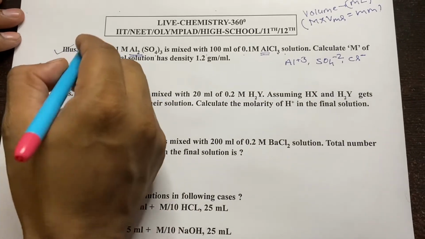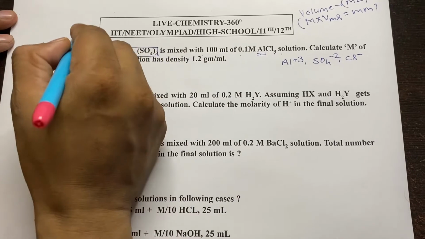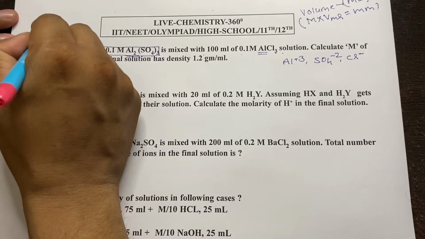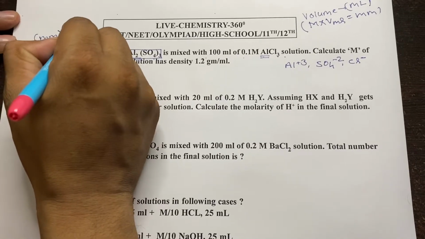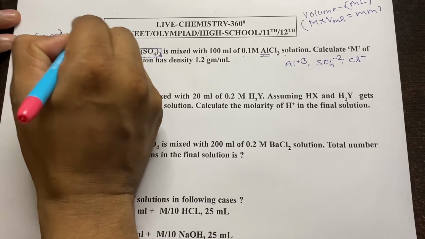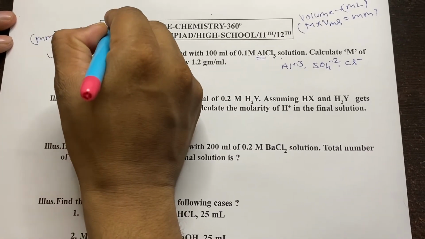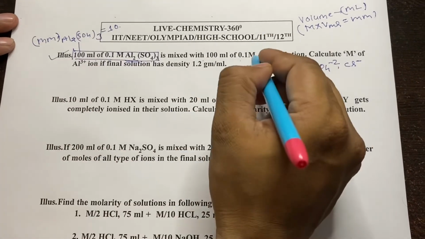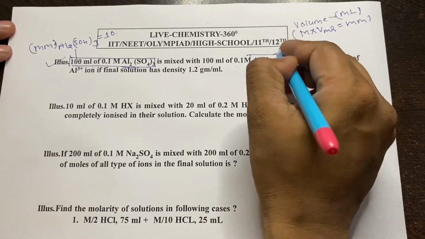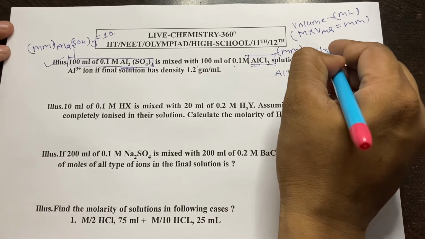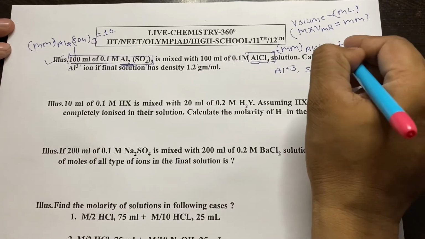So first we will calculate the millimoles of Al2(SO4)3, which will be 100 into 0.1, that is 10 millimoles. And the millimoles of AlCl3 will be 100 into 0.1, that is 10 millimoles.